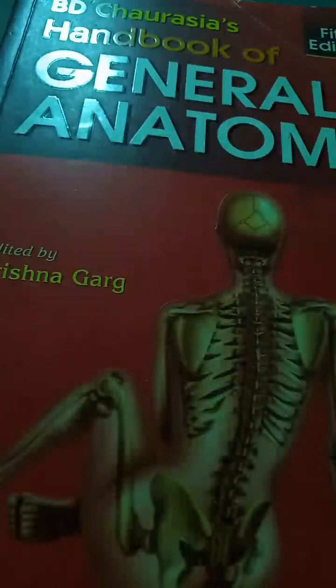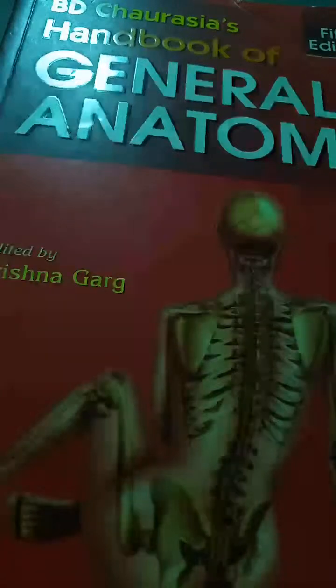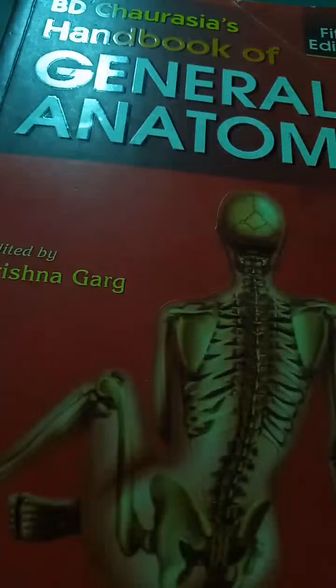Ulcer, a localized breach, gap, or erosion in the surface continuity of the skin or mucous membrane. It is called ulcer. Duodenal ulcer, for example, gastric ulcer.